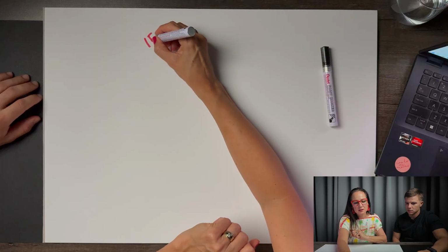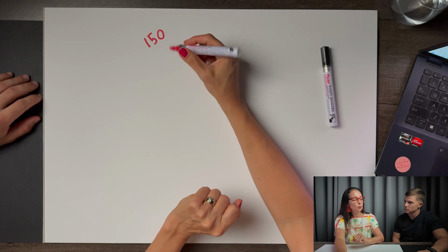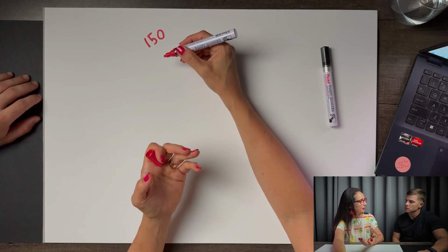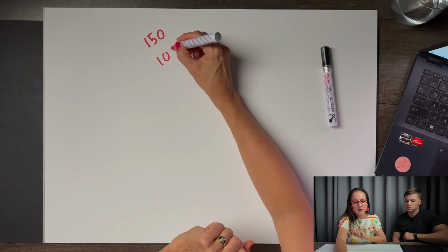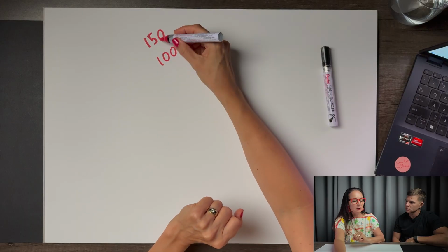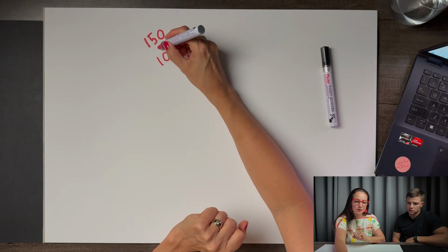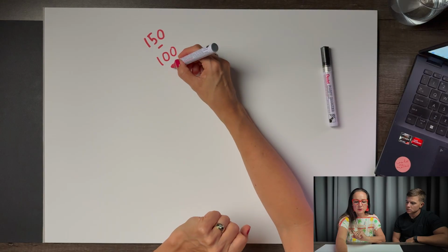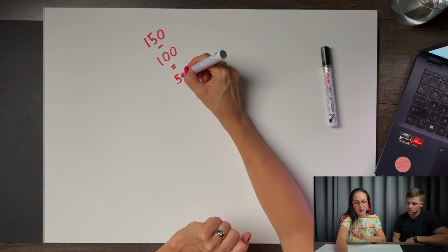Okay. So when we talk about markup, we look at the price that you ask your client for a product, a retail product. Let's say that is 150 Rand. And what is the price that you pay your supplier for that product? Let's say that is 100 Rand. So we look at the difference, 150 minus 100. So your profit is 50 Rand.